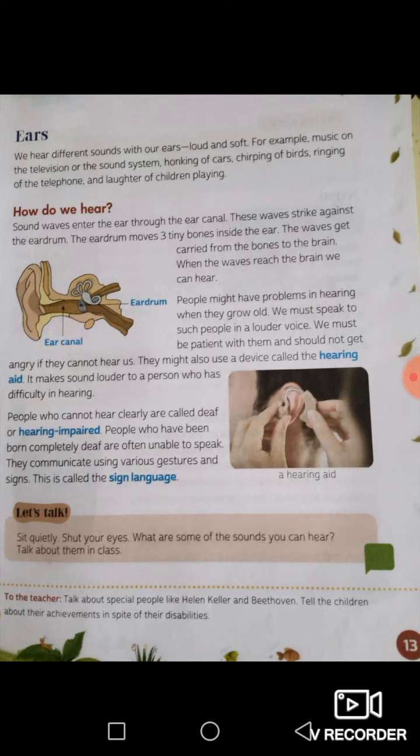So, we hear different sounds with our ears, loud and soft. For example, music on the television or the sound system, honking of cars, chirping of birds, ringing of the telephone, and laughter of children playing.